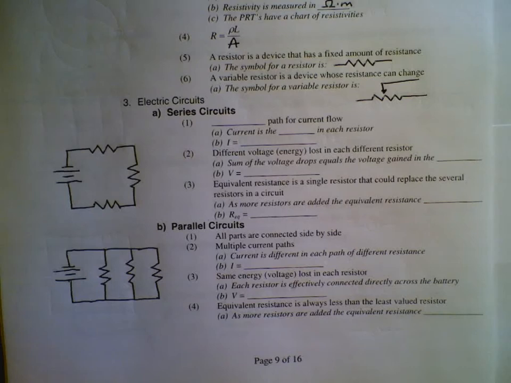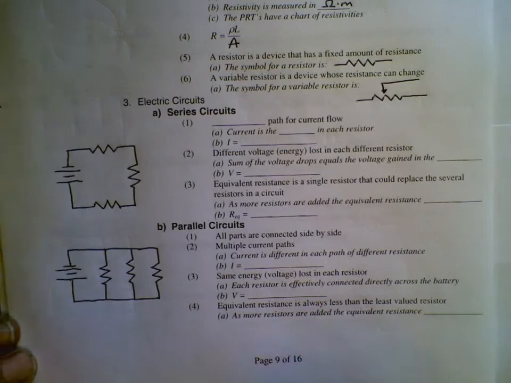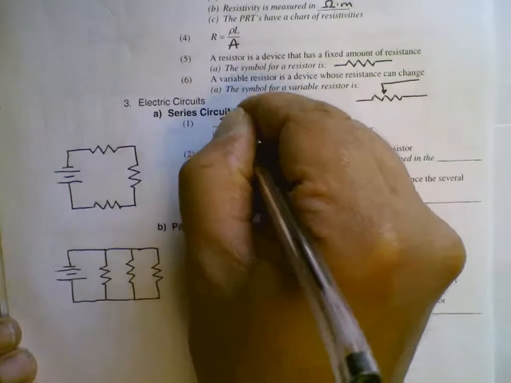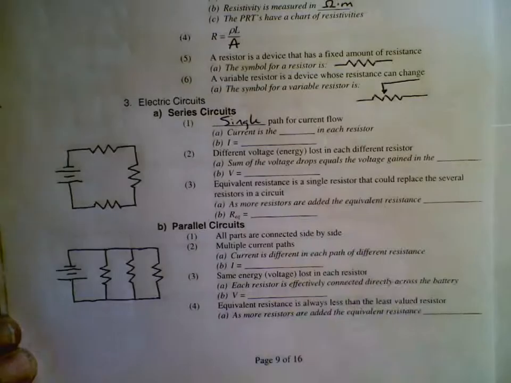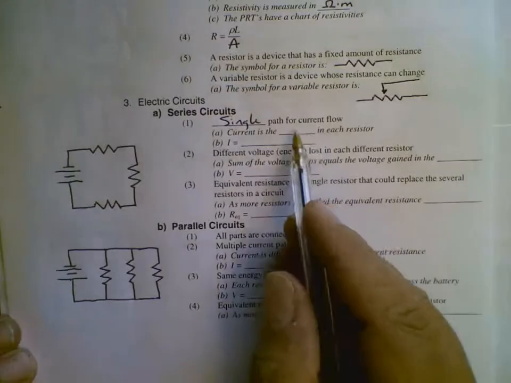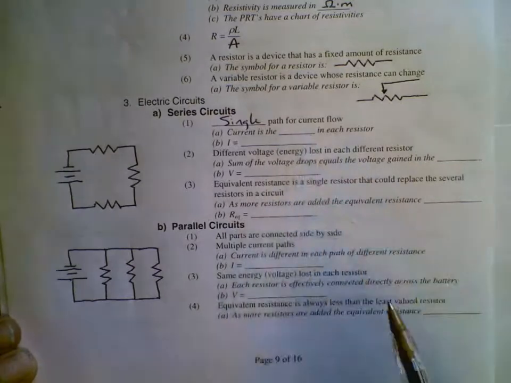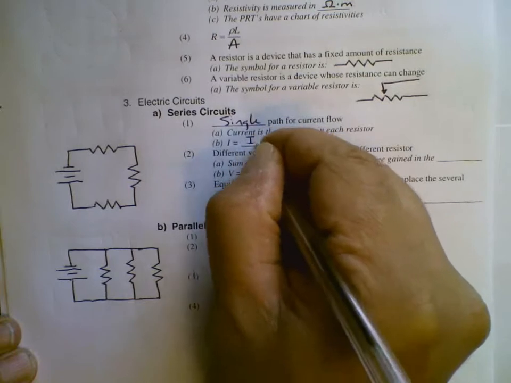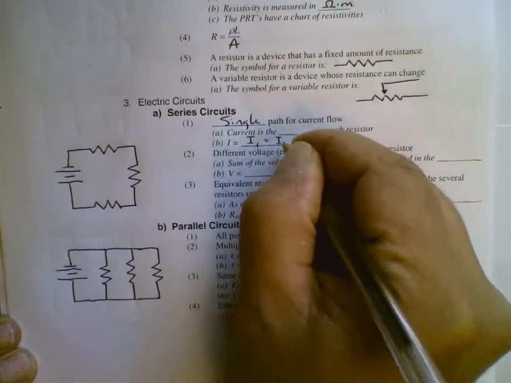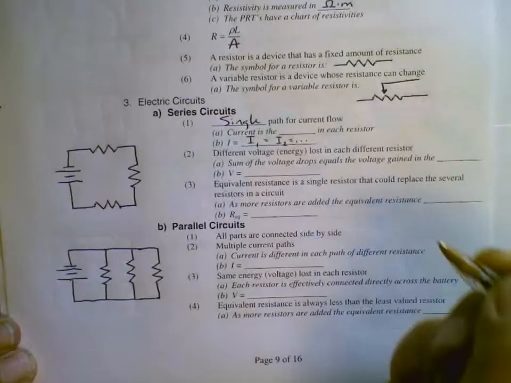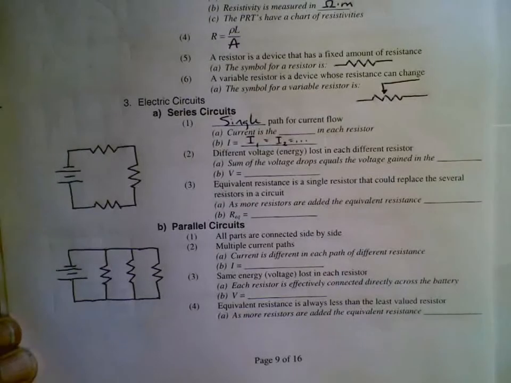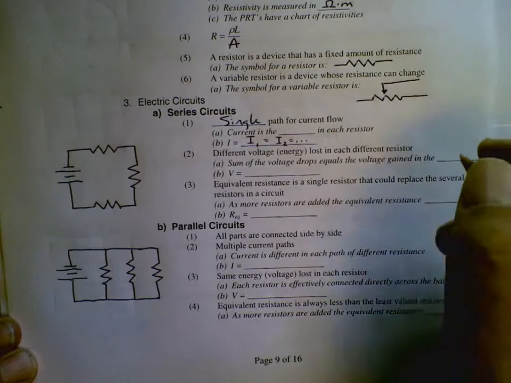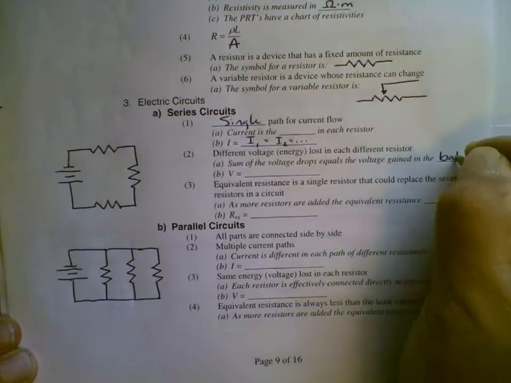Today we pick up with electric circuits on page 9, and we begin with single circuits where there's a single path for current flow. The current is going to be the same in each resistor, and because of that we can write this current formula: I equals I1, it's equal to I2, and so on. We have a different voltage or energy that's lost in each resistor, but the sum of the voltage drops is equal to the voltage gained in the battery.